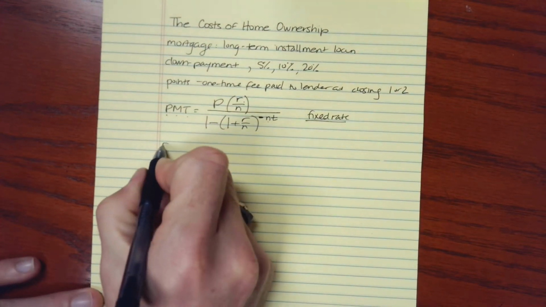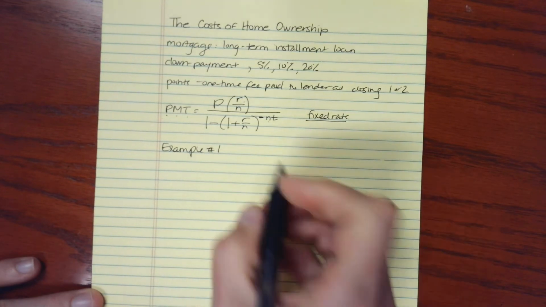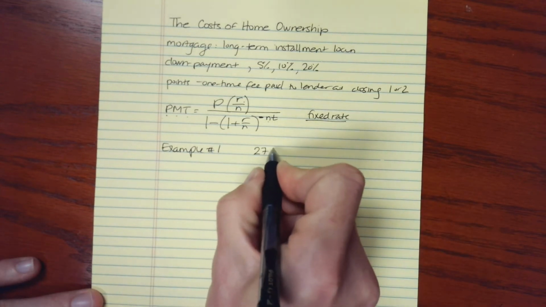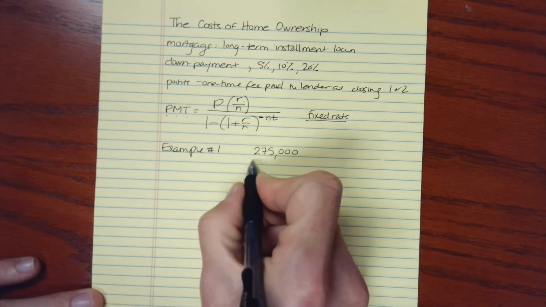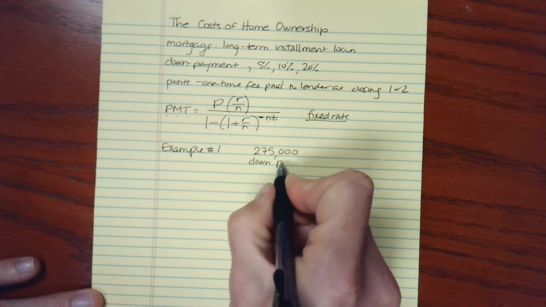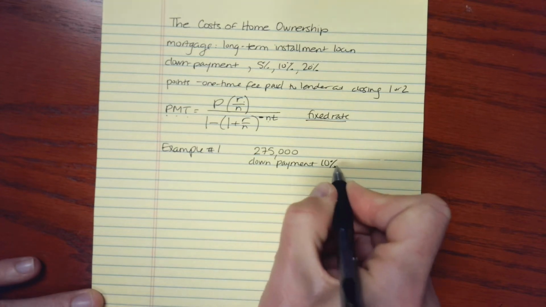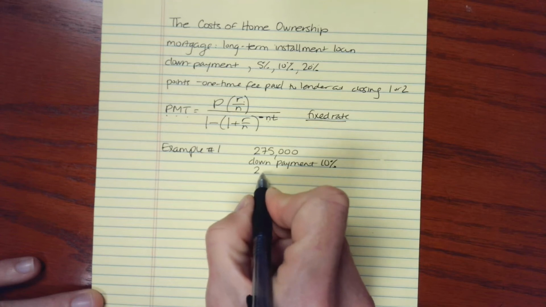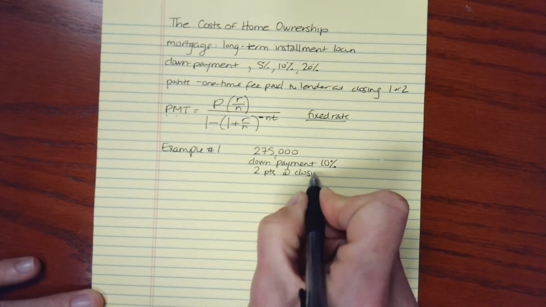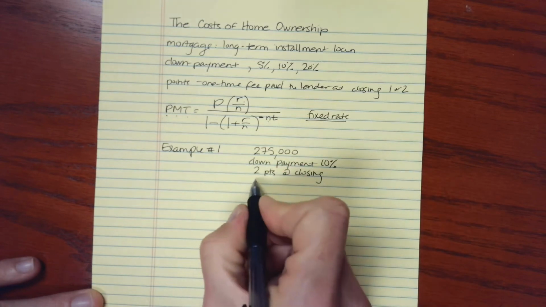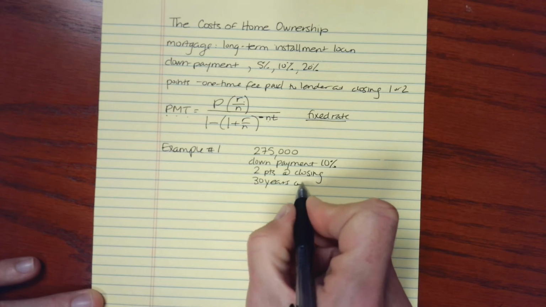So let's do our first example, and say that we want to purchase a home and the purchase price is $275,000, and we're able to make a down payment of 10%. The lender is asking for 2 points at closing, and we're going to finance for 30 years at 3%.